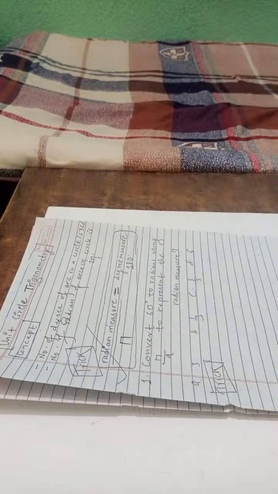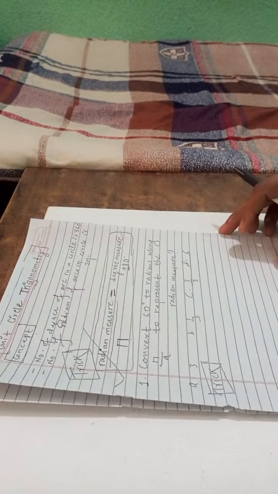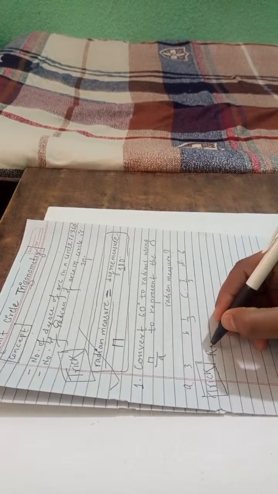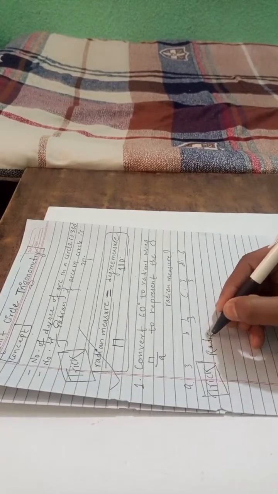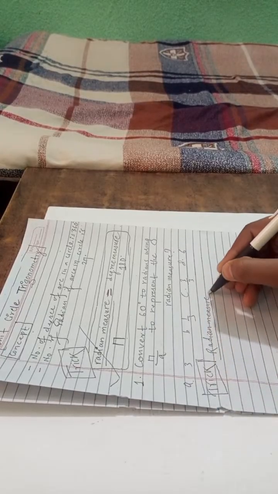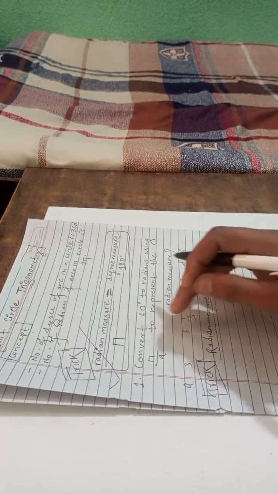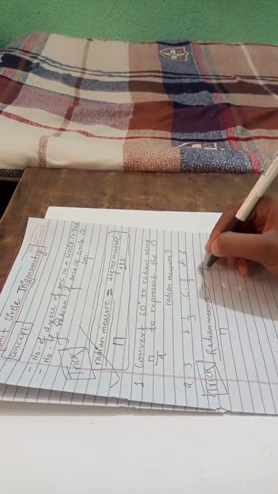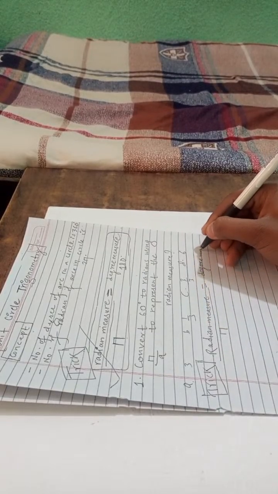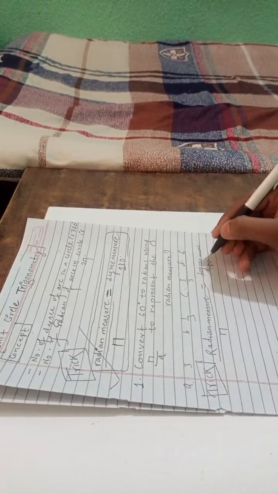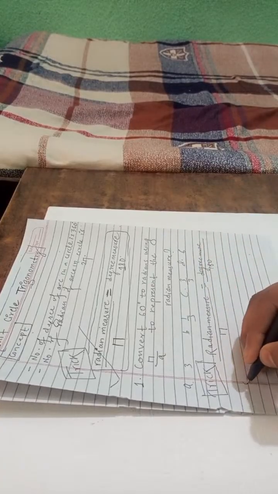That trick is very helpful for the digital SAT. Let's move on to the trick. The trick is radian measure by pi is equal to degree measure by 180.